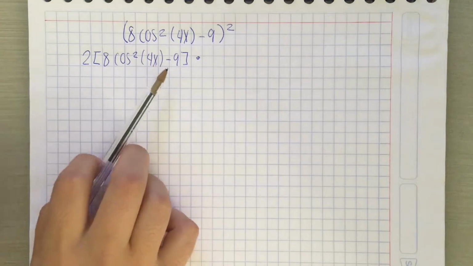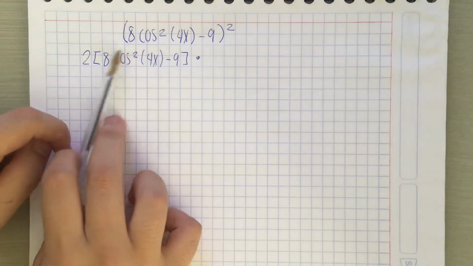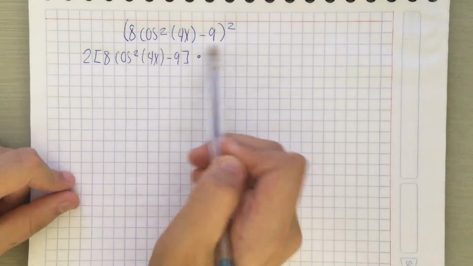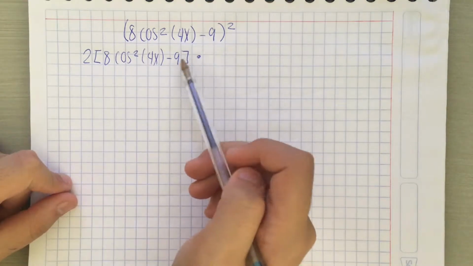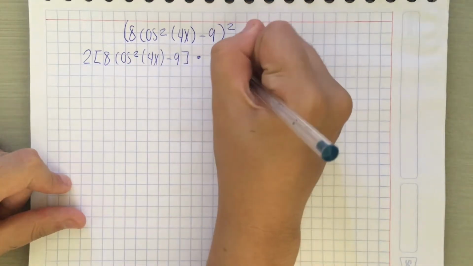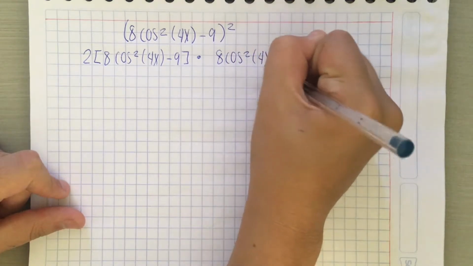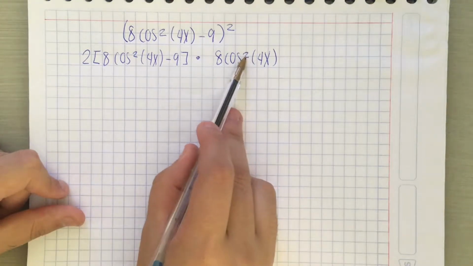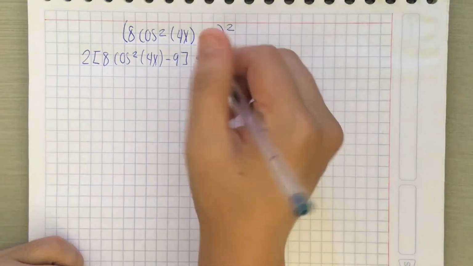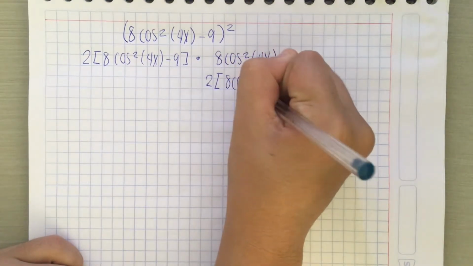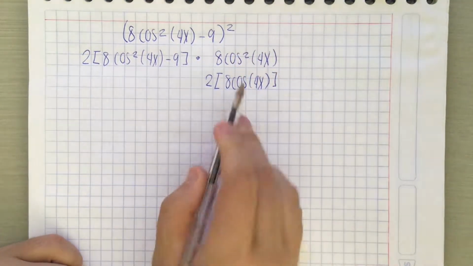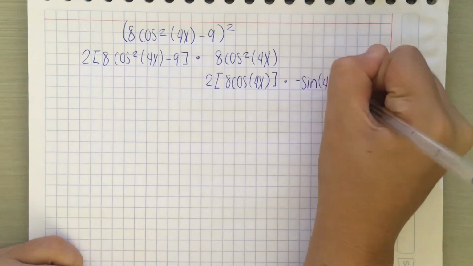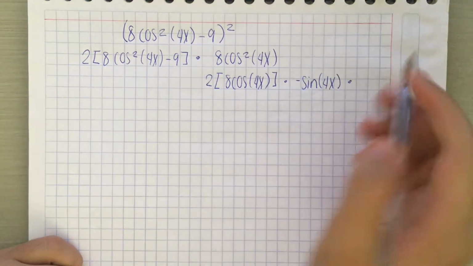Then, following the chain rule, we need to find the derivative of what's inside. As a default, we know the 9 is not going to be in this part because the derivative of 9 is 0. So we'll just have to copy this and find the derivative of it. To do that, we need to get this exponent down, same as we did up here, like this. Now we have the derivative of this, that is negative sine of 4x times the derivative of this parenthesis, that is 4.